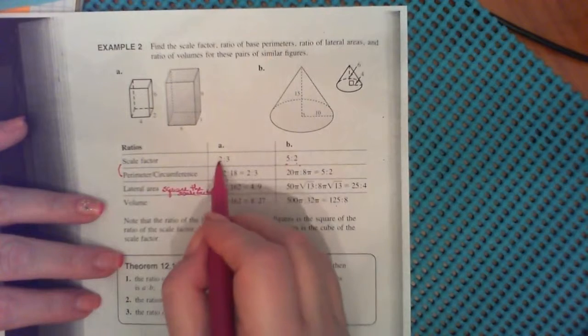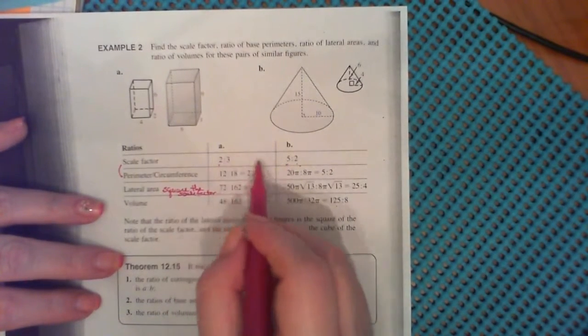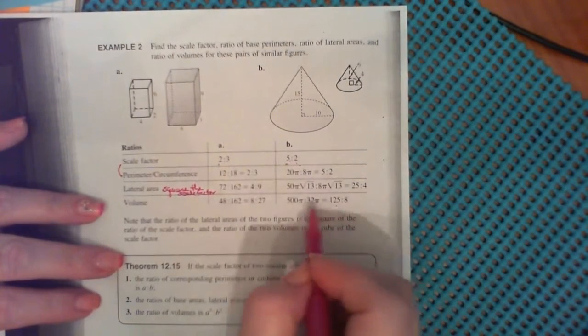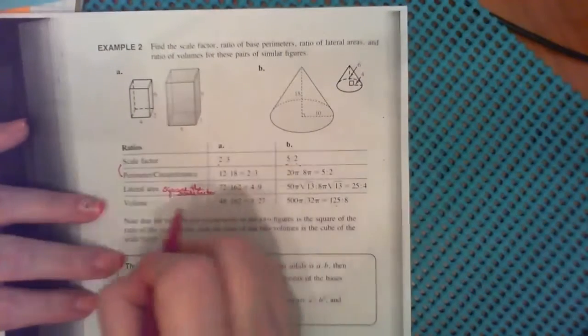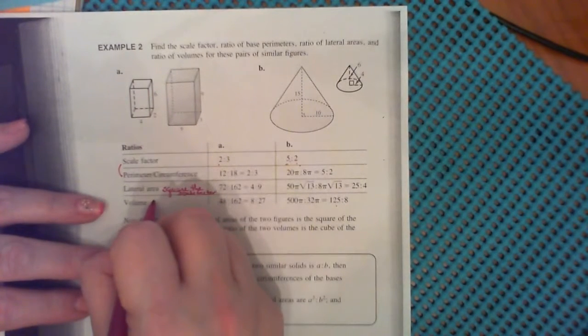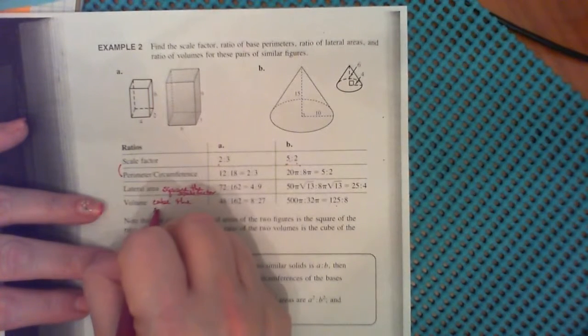Well, if you look at it, 2 cubed is 8, 3 cubed is 27, 5 cubed is 125, and 2 cubed is 8. That means that in order to find the volume ratio of similar figures, you have to cube the scale factor.